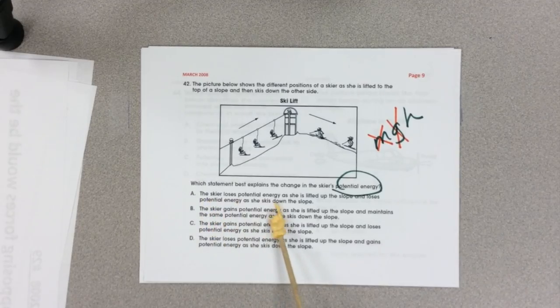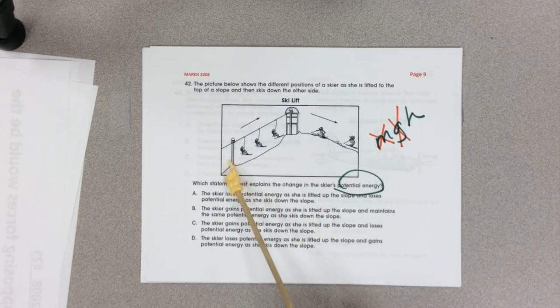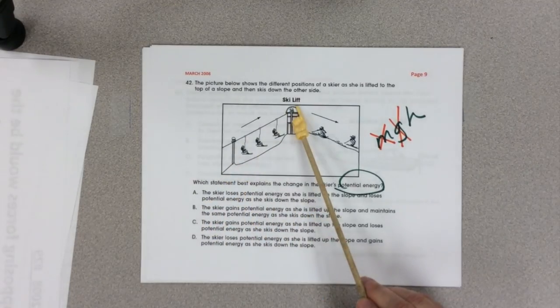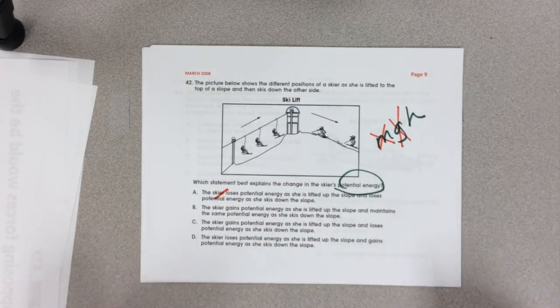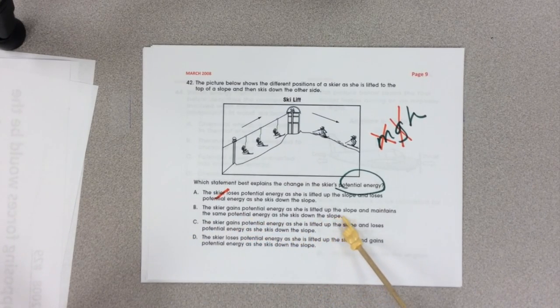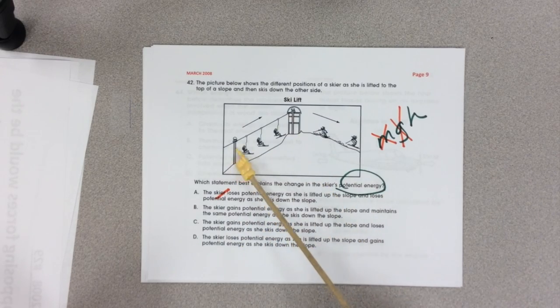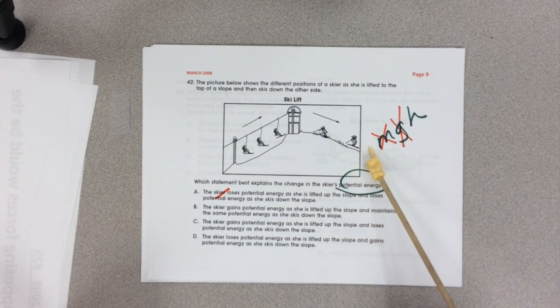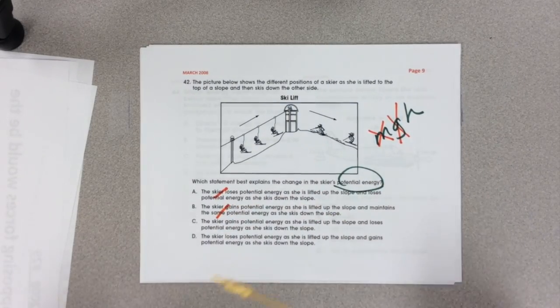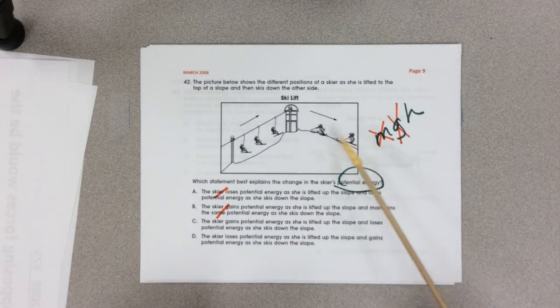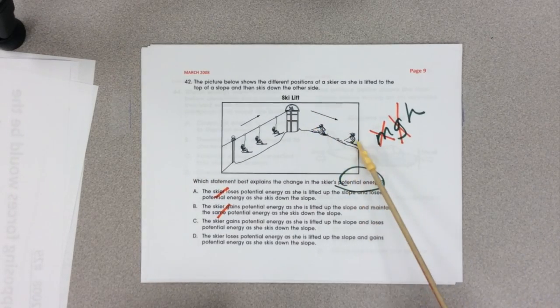The skier loses potential energy as she is lifted up. No, as you're going up higher, you are getting more potential. That's not right. The skier gains potential energy as she's lifted up the slope. Yep. And maintains the same as she skis down. Nope. She gains up here, but she's losing potential when she comes down. That's not true. By the way, she's not losing energy. It's just that when she's skiing, the potential energy is changing back to kinetic.